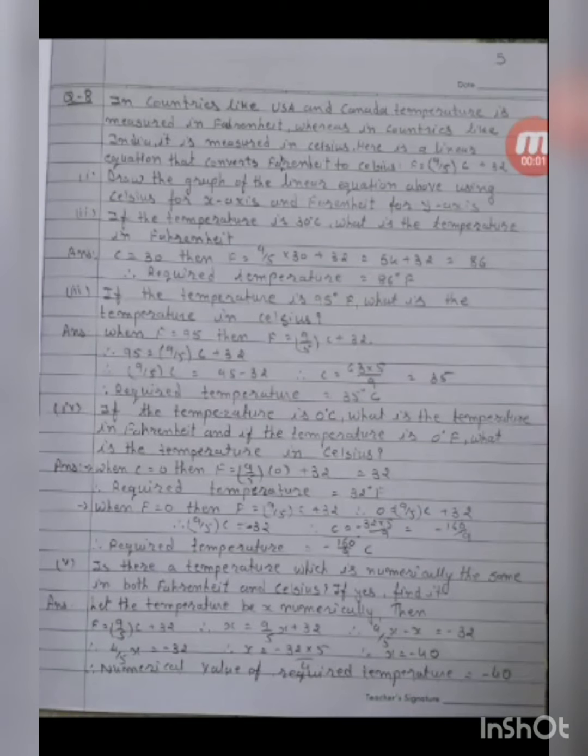Third question: if the temperature is 95 degrees Fahrenheit, what is the temperature in Celsius? When F is equal to 95, then F is equal to 9 by 5 into C plus 32. Then 95 is equal to 9 by 5 into C plus 32. So 9 by 5 into C is equal to 95 minus 32. So C is equal to 63 multiplied by 5 upon 9, which is equal to 35. So the required temperature is 35 degrees Celsius.